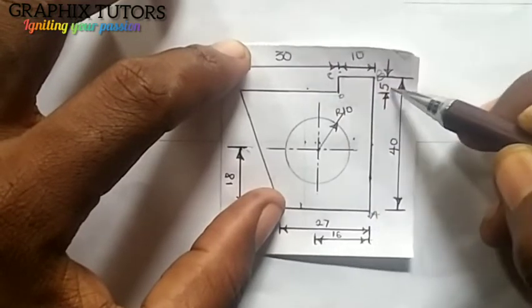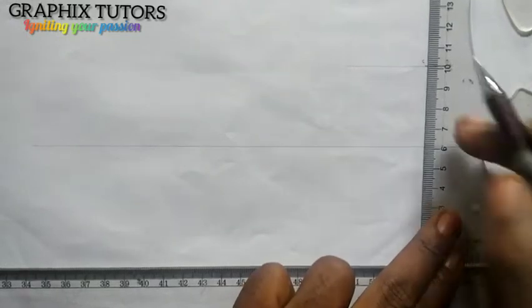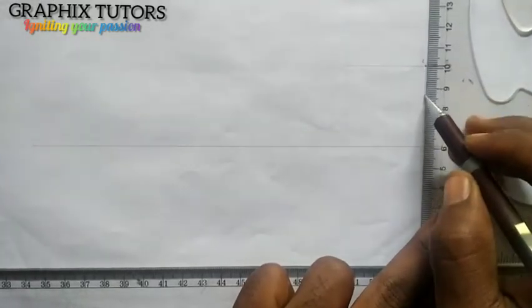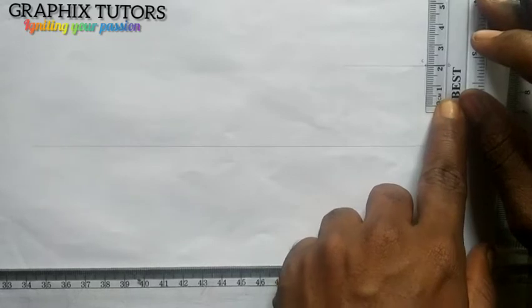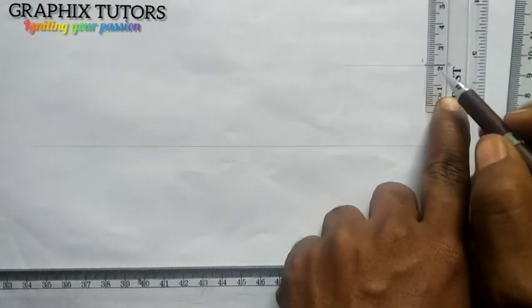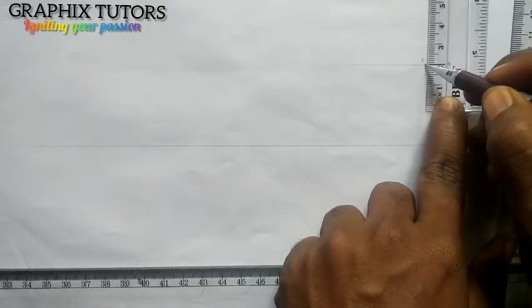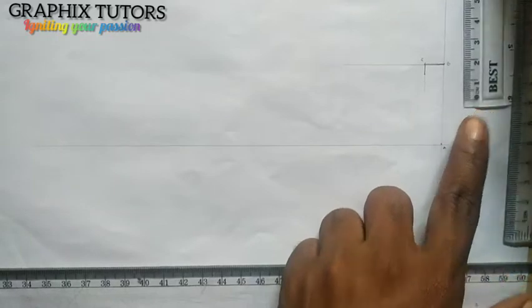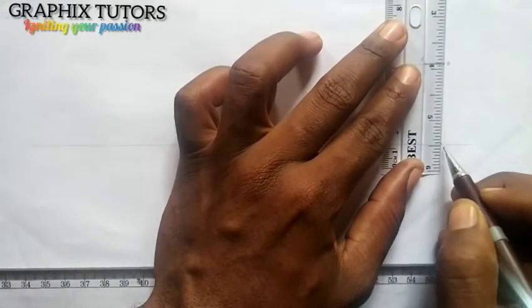So I will take my set square and place it on C. Just take it down, faint line. I'll measure my 5 millimeter downward. You can see that? So I can just thicken it. That is the 5 here. And also, I'm going to thicken here too, from A to B.